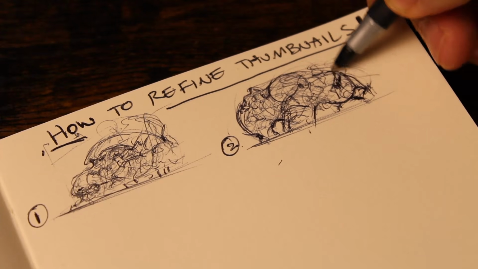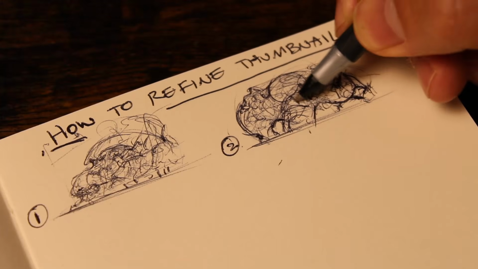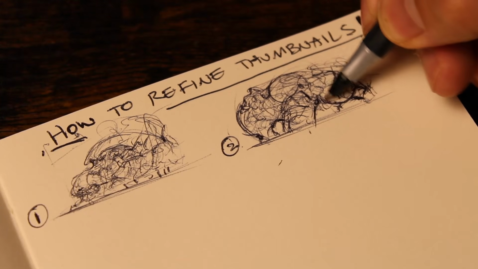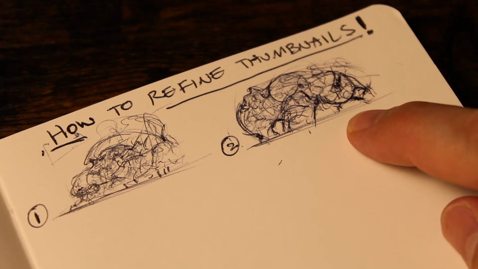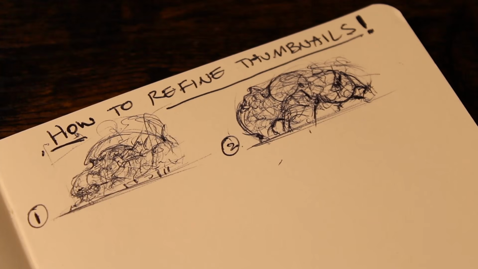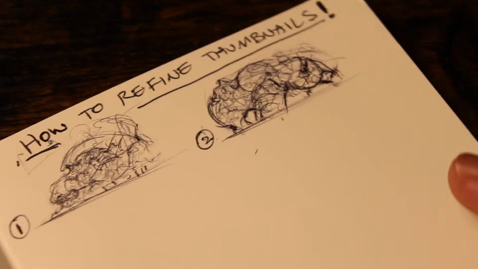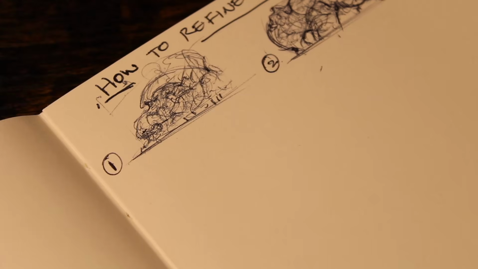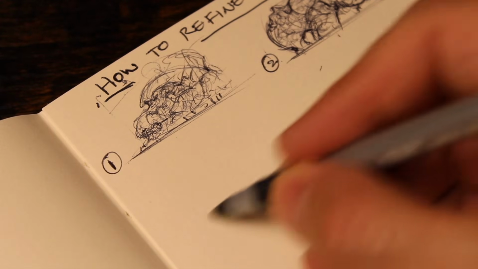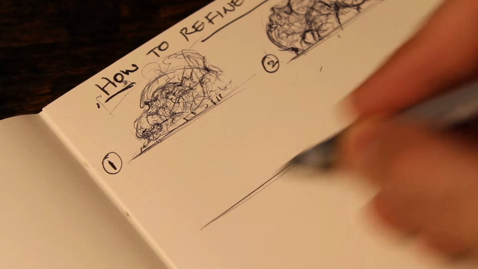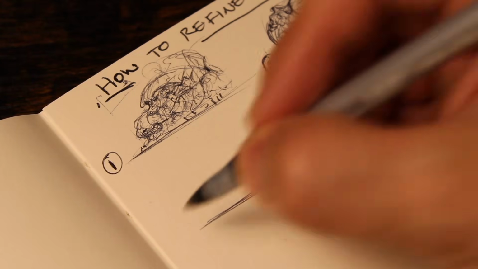So here I'm just putting in some dark lines. It's kind of fun. Okay, so I'm done with that thumbnail. I don't know what that is, and that's the beauty of it. So let's go on to number 3. All right, so let's move this over here so you can see it. So I'm just going to line up number 3. Just going to put an easy ground plane in there.